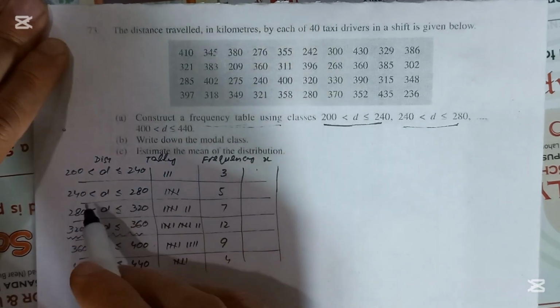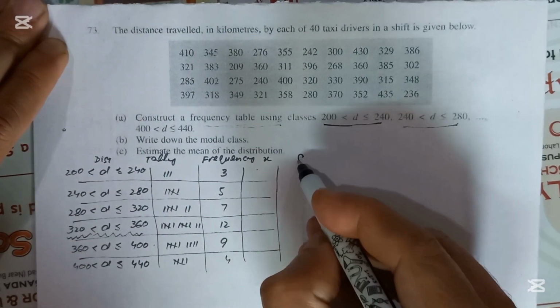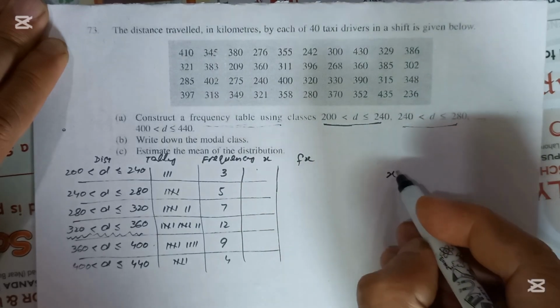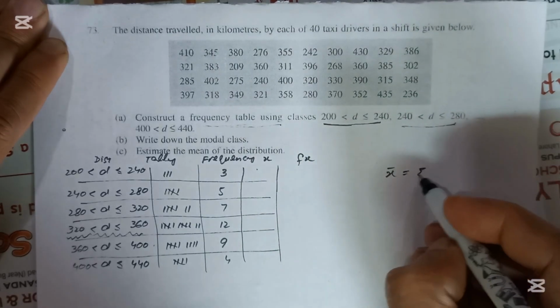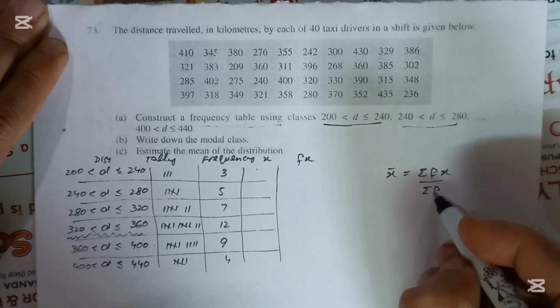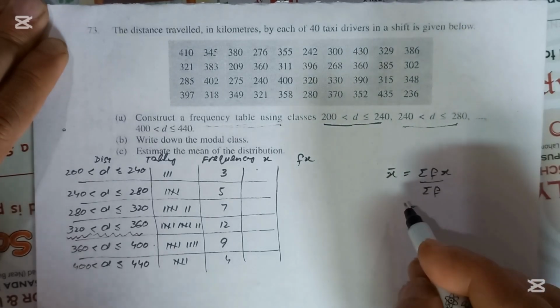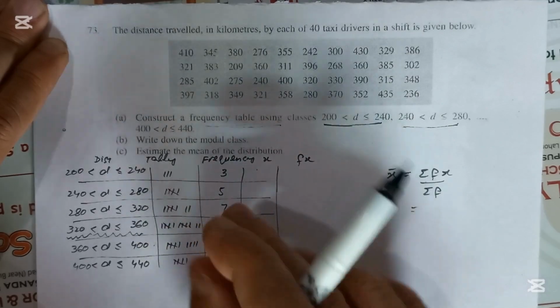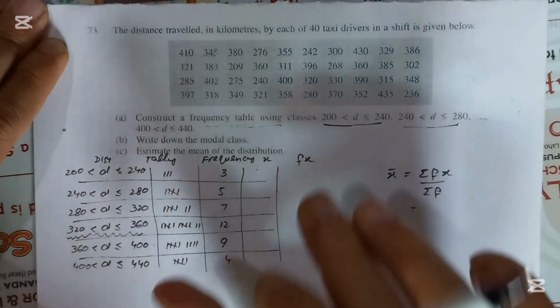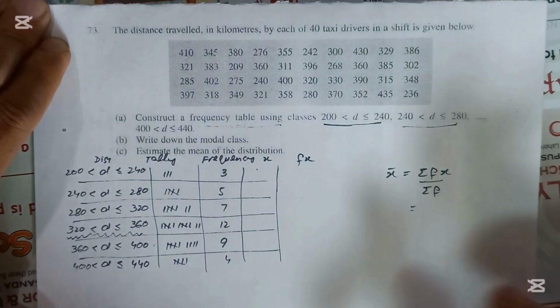You put it here, and so on. Next you find the fx column, and finally you put the values in x bar equals summation fx over summation f, and you will get the answer for the mean. So the frequency distribution table was different, so I wanted to inform you.